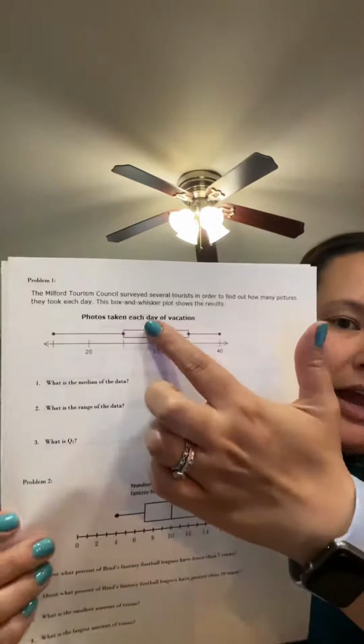information from it. So problem 1 says the Milford Tourism Council surveyed several tourists in order to find out how many pictures they took each day. This shows the result. All right, what is the median of the data? So we're looking for the middle of the box where there's a dot or a line, and that's right here. So we're gonna say 30.